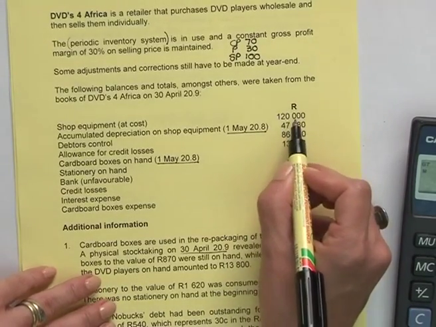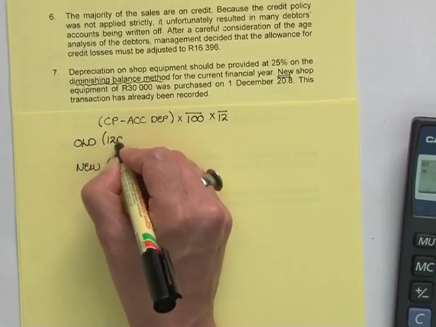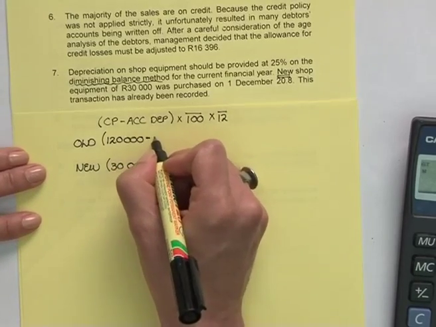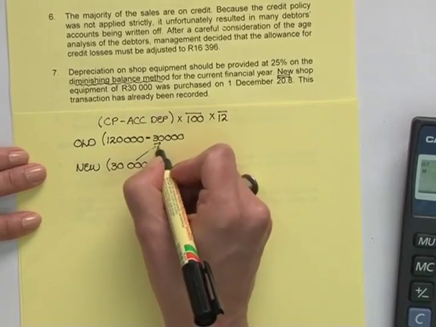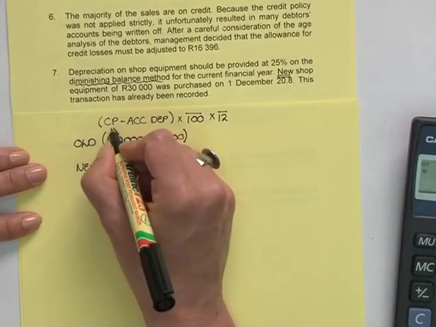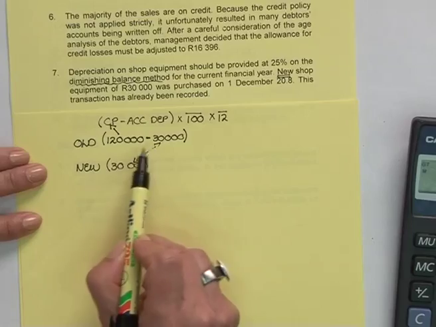That's a total. So to get to the old equipment's cost price, I have to take the total of 120,000 and deduct from that the 30,000 for the new equipment. That will only represent the cost price of the old equipment, that calculation.